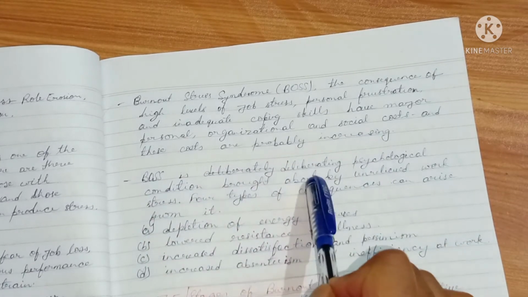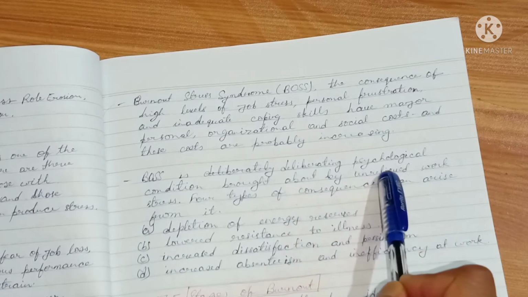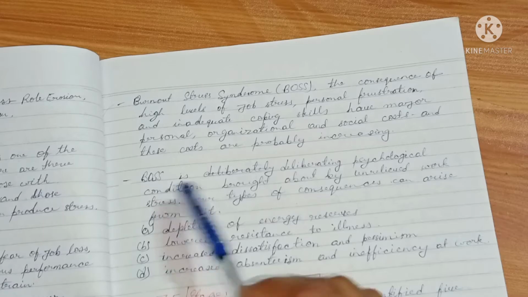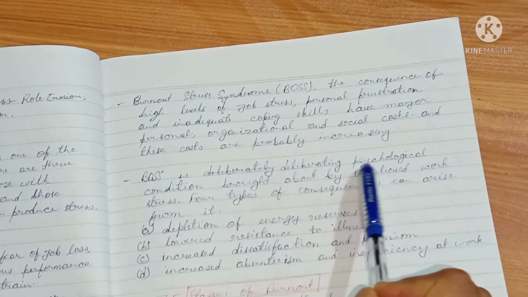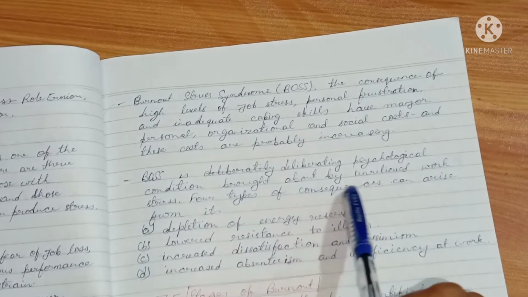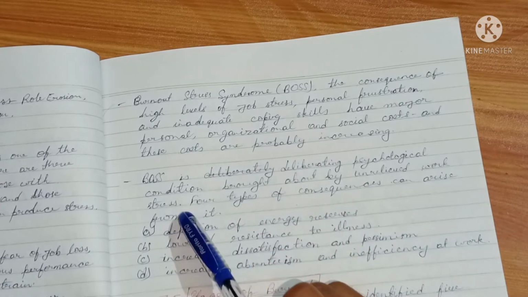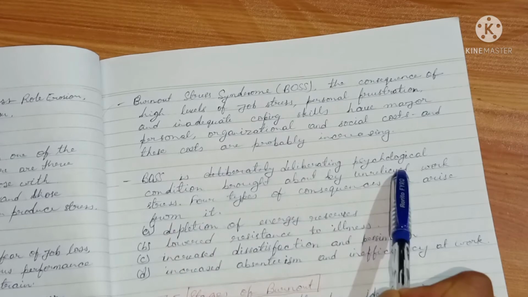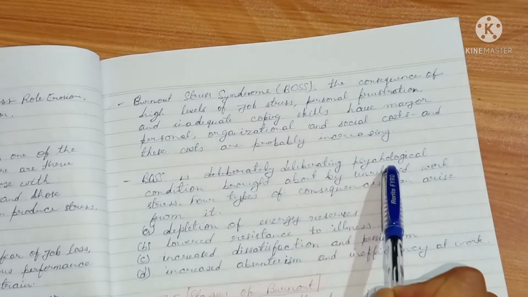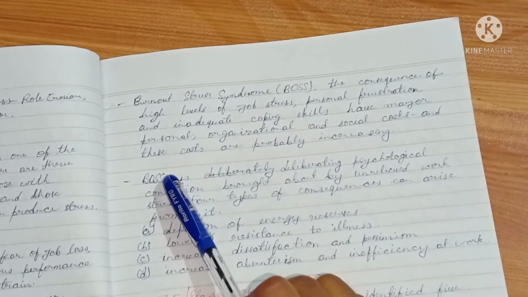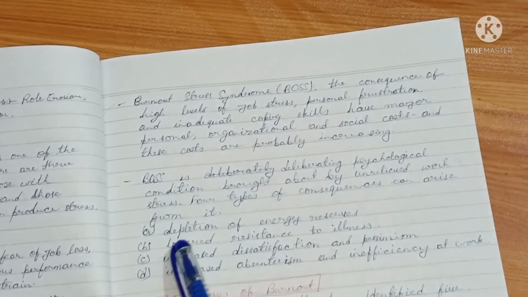It is a debilitating psychological condition. What is burnout stress syndrome? It is a type of psychological condition brought about by unrelieved work stress. So when the work stress is not relieved, then some type of psychological condition arises, and that psychological condition is known as burnout stress syndrome.